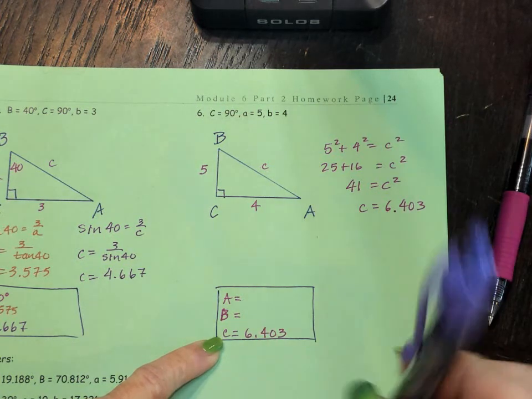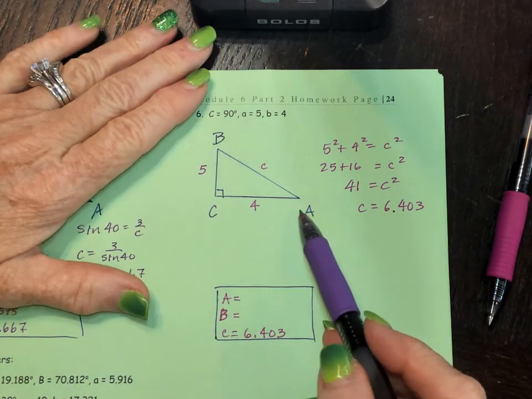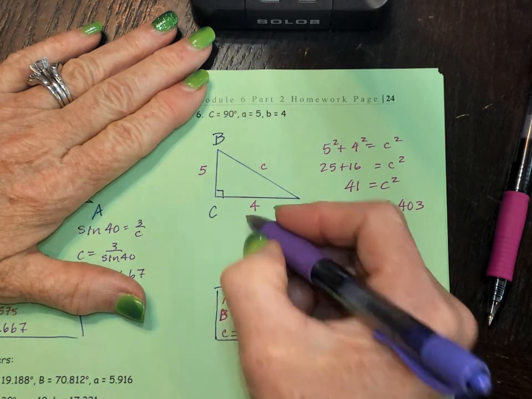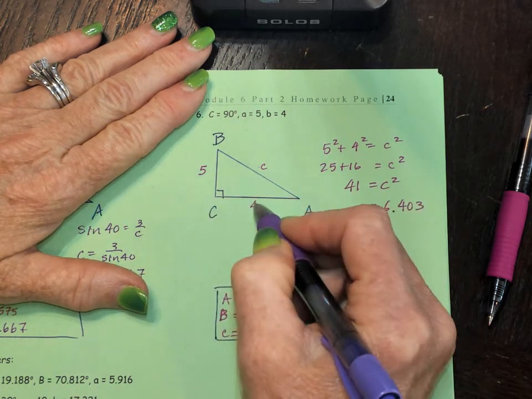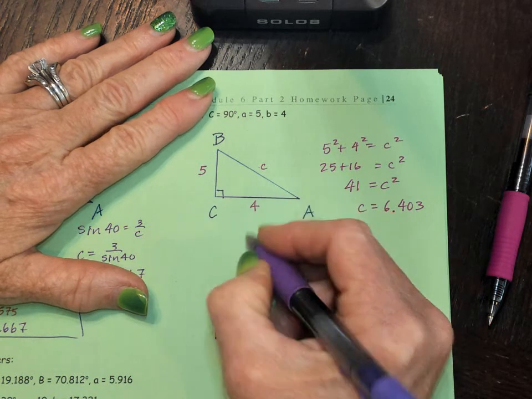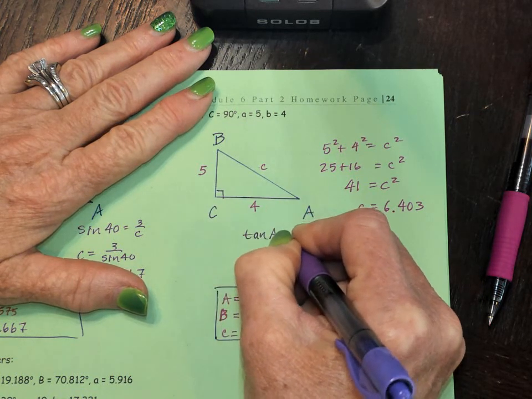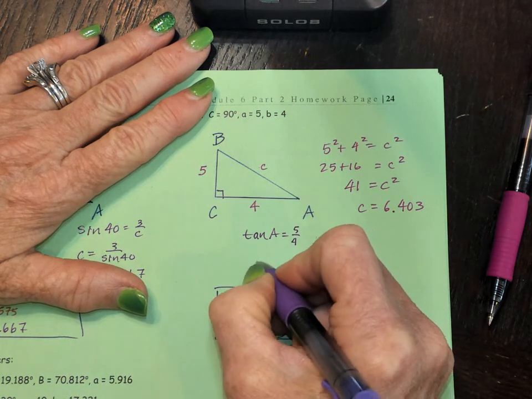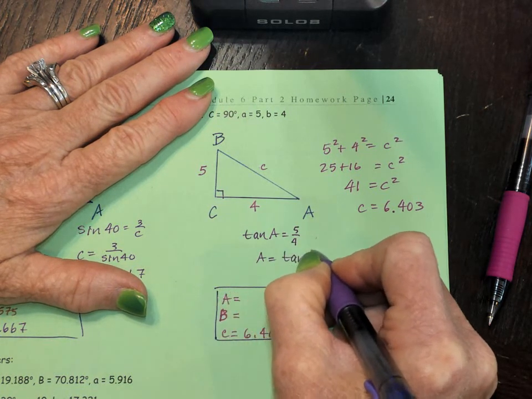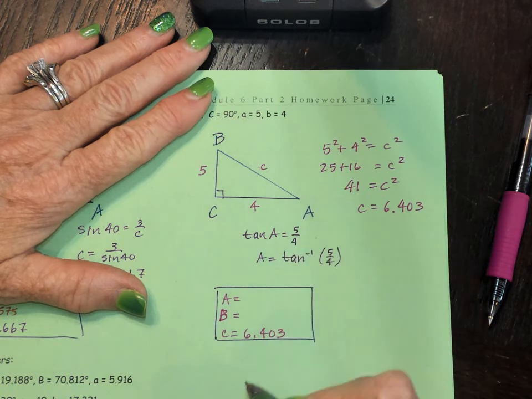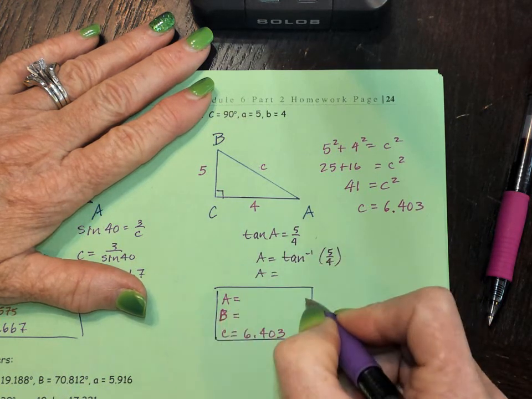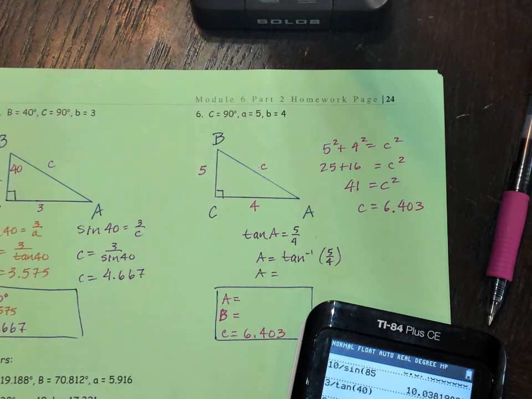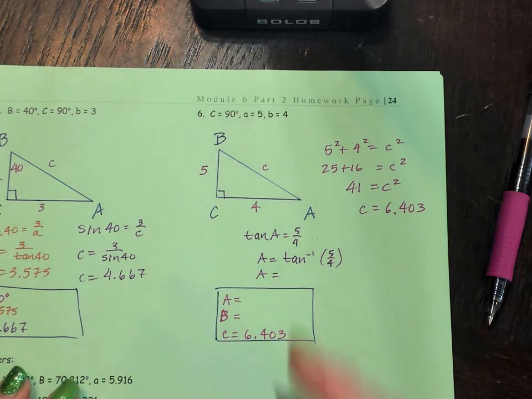Okay, now to find angle, it doesn't matter whether you want to do A or B. I'm going to go with angle A, and we have to use the 5 and the 4, so we have opposite and adjacent, that's tangent. Tangent of A is 5 over 4, so A is inverse tangent of 5 over 4, and that's 51.340.